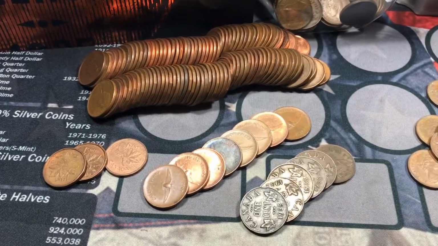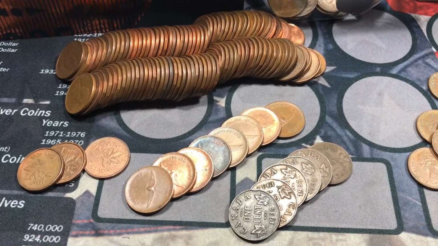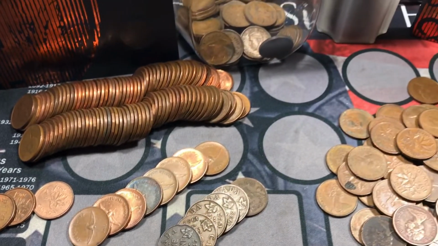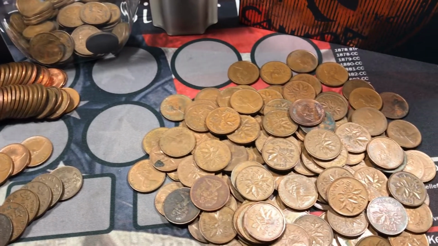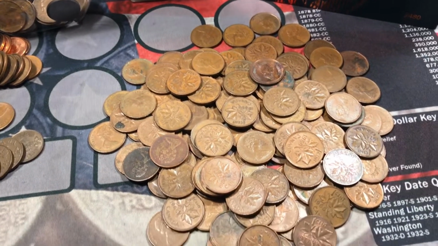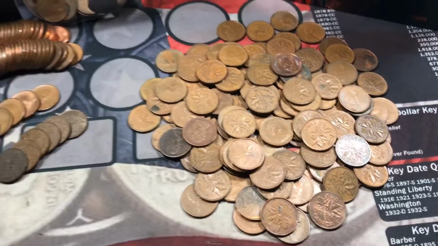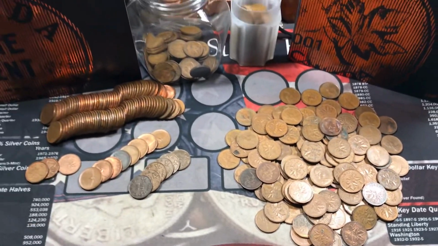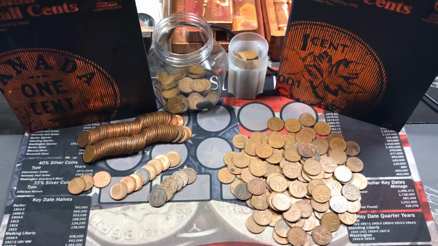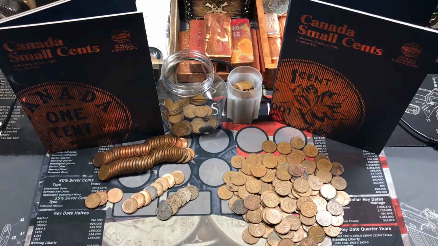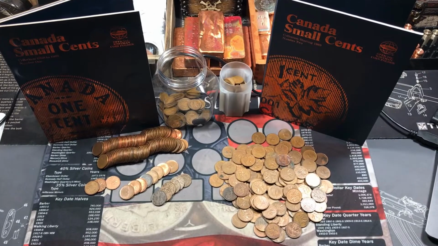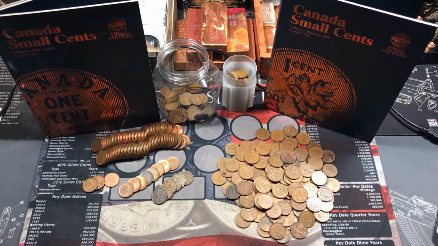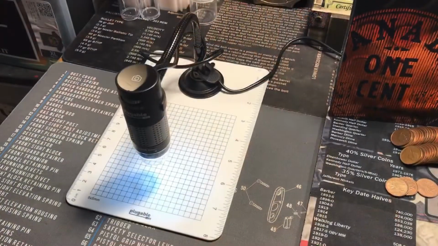So we have all these pennies here to search through. I'm really excited. We're going to be looking for certain double dies and rotated dies and also some different pointed and blunt numbers on the dates. So let's get hunting and searching. And I have the microscope out and we're going to hopefully find some cool stuff. Stay tuned.